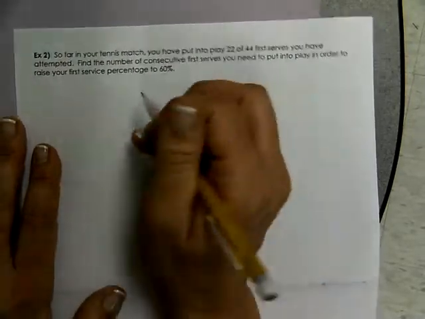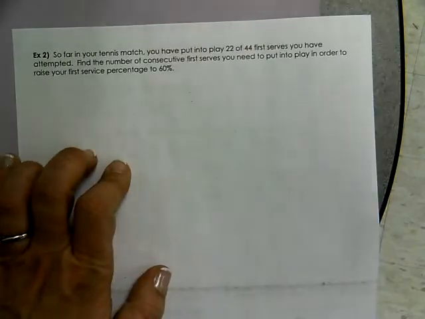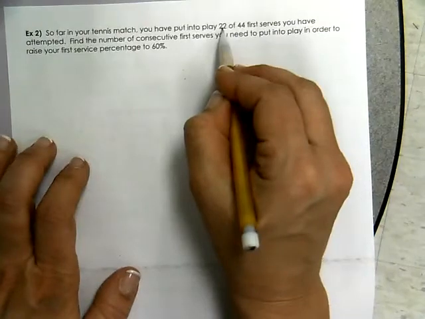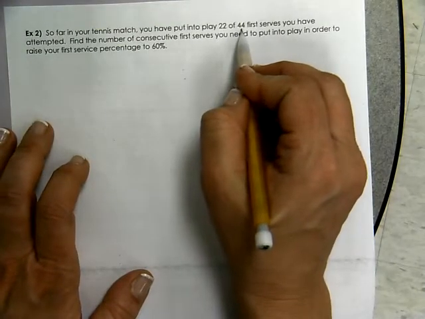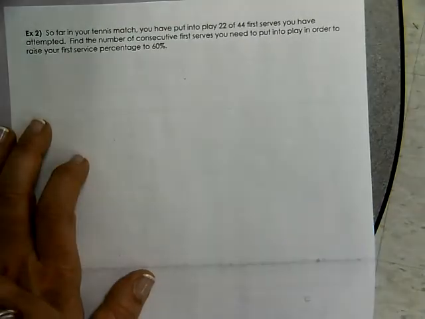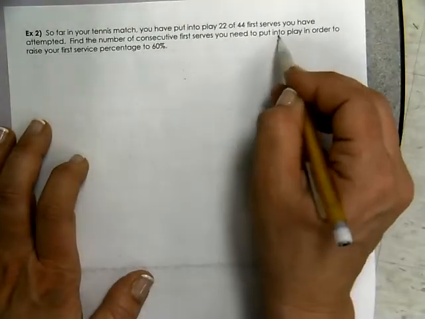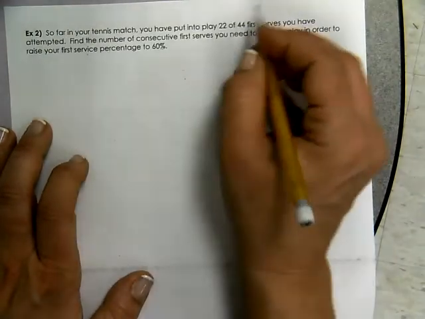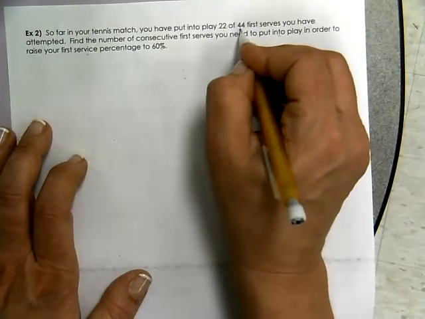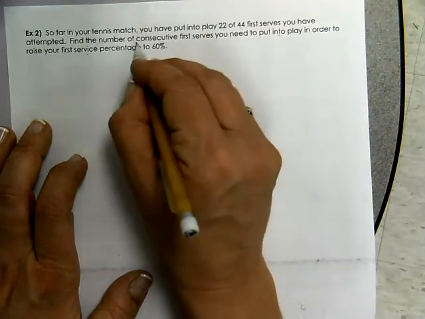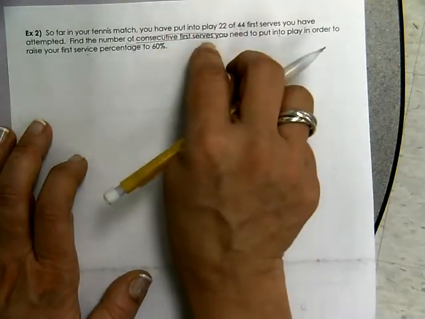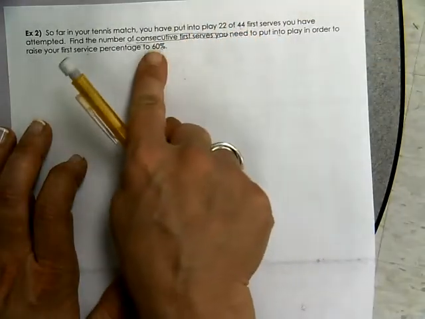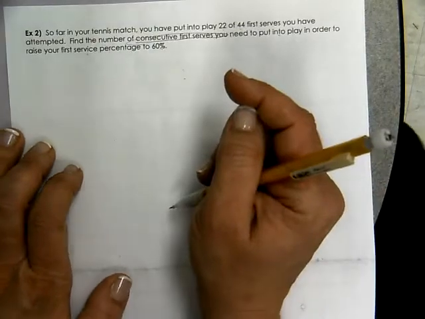Next, and finally, on the back, we have an example of a story problem. This says, so far in your tennis match, you've put into play 22 of 44 first serves you have attempted. Find the number of consecutive first serves you need to put into play to raise your first service percentage to 60%. Well, right now, 22 out of 44 is 50%. That means you're going to have to make a lot in a row. That's what this is talking about. You're going to have to make a lot of them in a row in order to increase that 50% to 60%. So how would we do that?